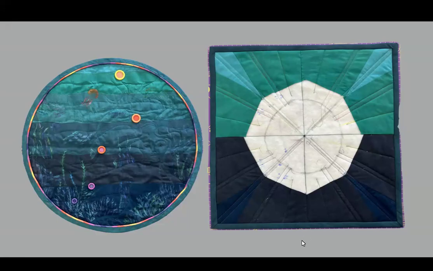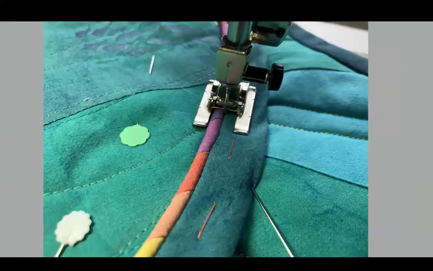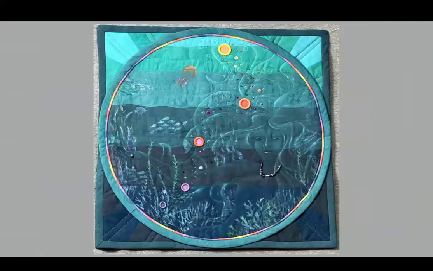And I've learned my lesson to always put a little more than I think because I've gotten too close to the edge before. So here I've got the circular quilt on top of the square quilt. And the way I'm attaching it is by stitching in the ditch between the piping cord and the bias. And there it is finished.